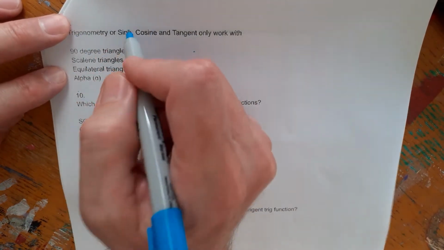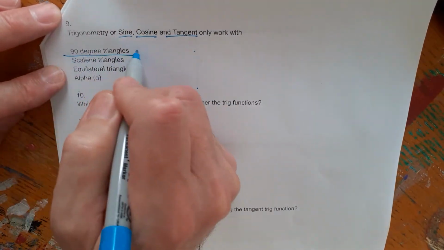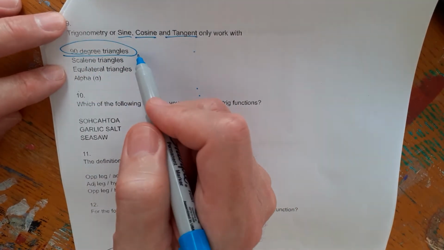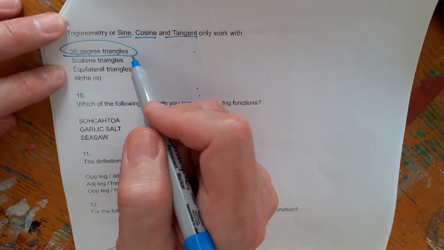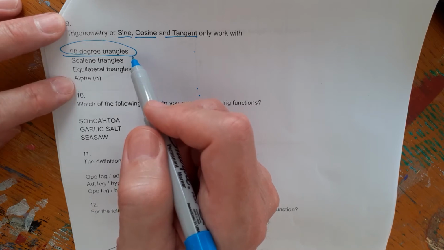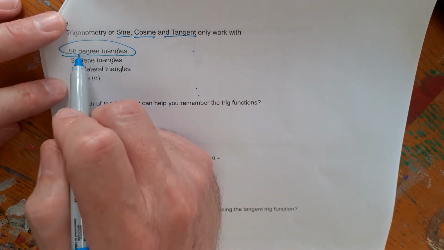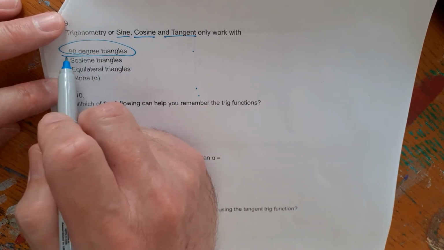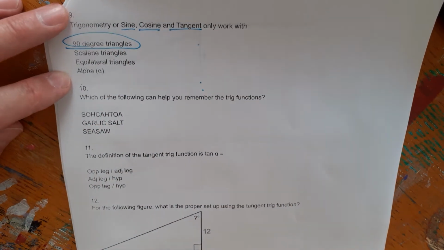In trigonometry, which they're identifying as sine, cosine, and tangent, we only work with 90-degree triangles. That is mostly true. However, we are going to do law of sines and law of cosines, and that catches students off guard because law of sines and law of cosines work with non-90-degree triangles. But in terms of sine, cosine, and tangent, we're primarily working with right triangles and 90-degree triangles, and that's what you see in these beginning assignments.